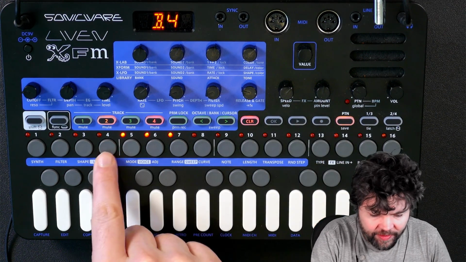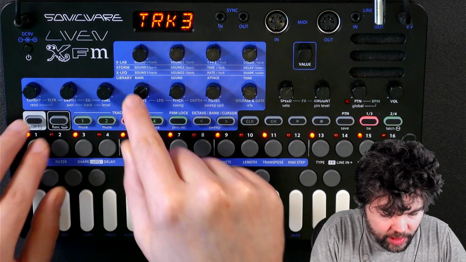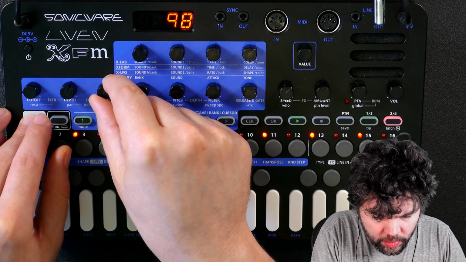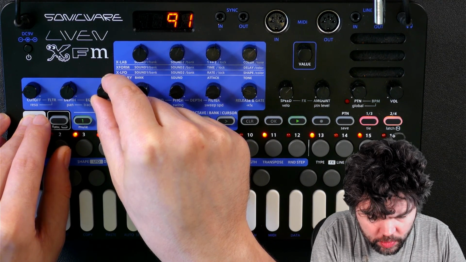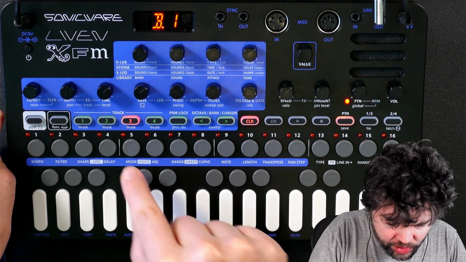So I think in that first pattern, I would like the drums to be a little louder. So let's turn those up. Okay, so let's save that again, pattern chain.